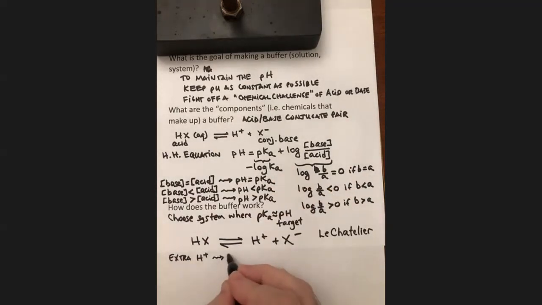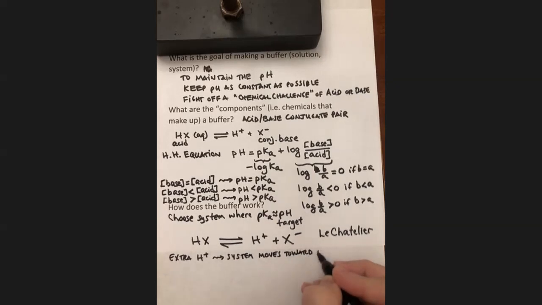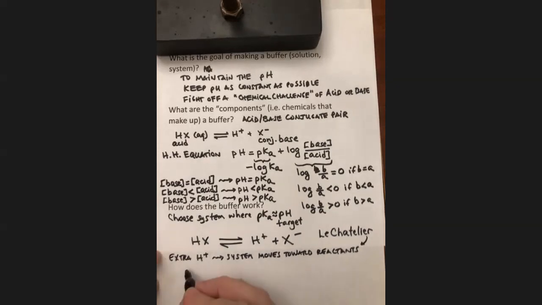So system, let's say, moves or transitions. Remember the different words that we used before, right? System moves toward reactants. That's Le Chatelier. Now, who is doing that? What component of this chemical system does that?